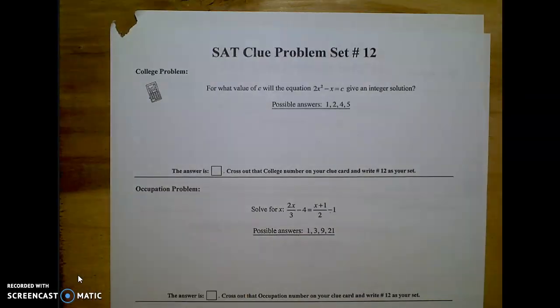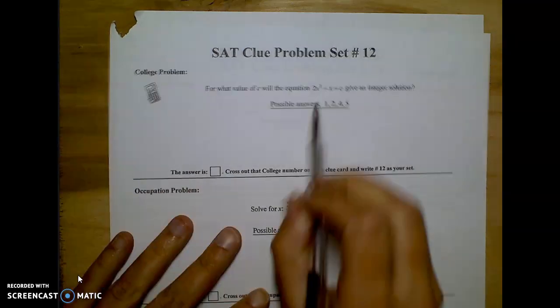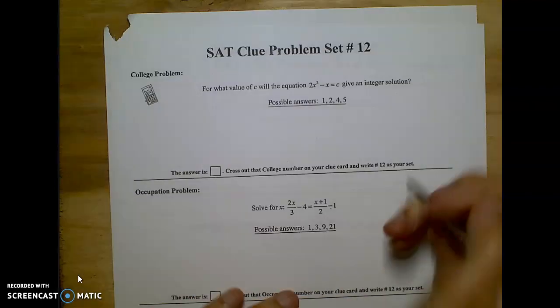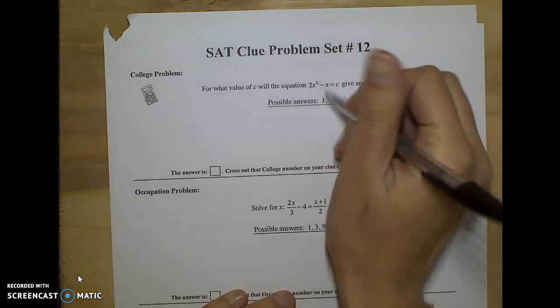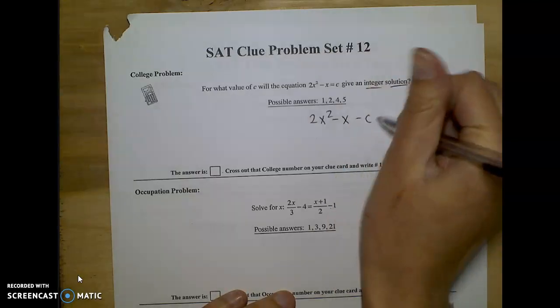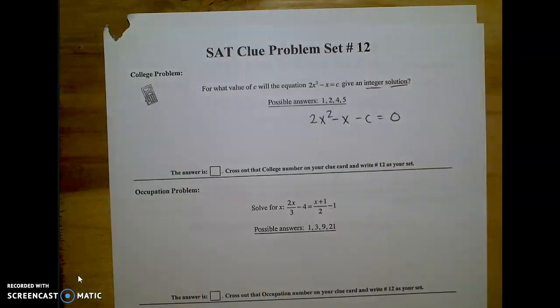Alright guys, SAT time! Okay, so for SAT set 12, for what value of c will the equation give an integer solution? So this was a quadratic, so I subtracted the c over to make it equal to 0.